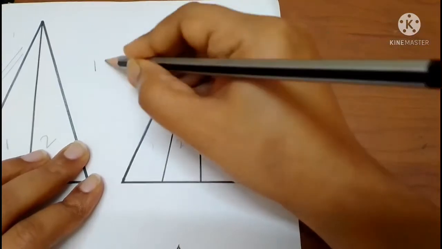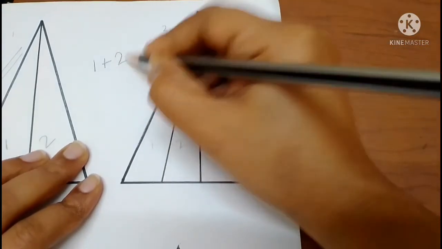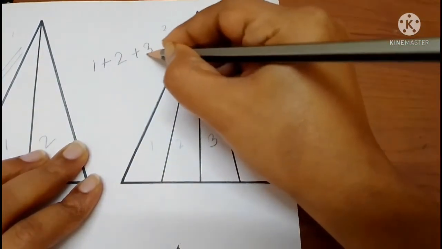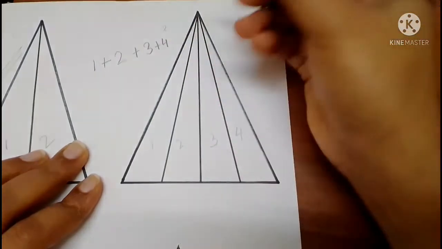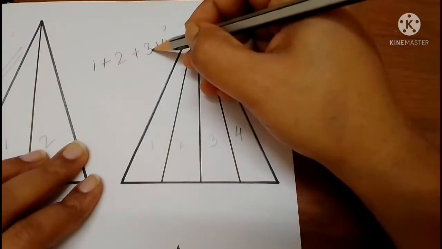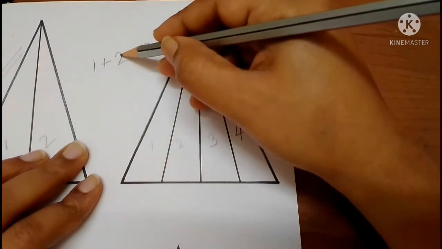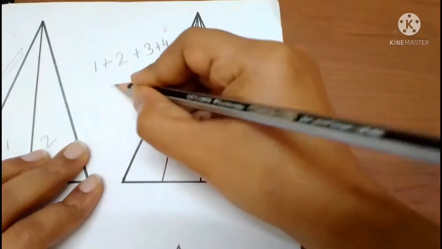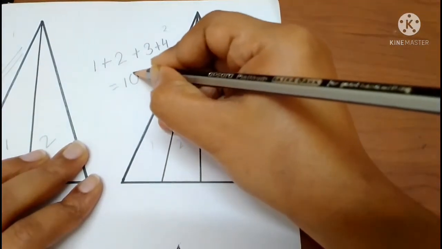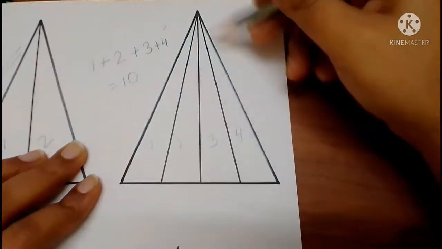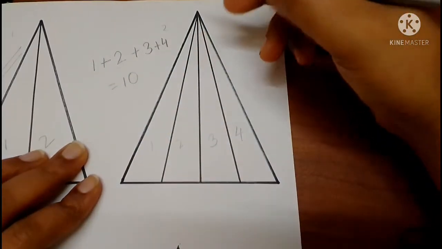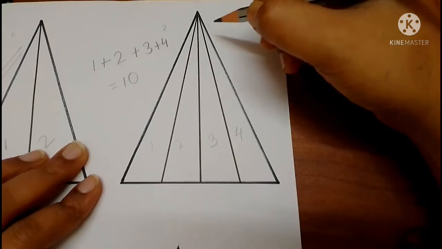It will be 1 plus 2 plus 3 plus 4. So 4 plus 3 is 7, plus 2 is 9, plus 1 is equal to 10 triangles. So in this particular figure, we have 10 triangles altogether.